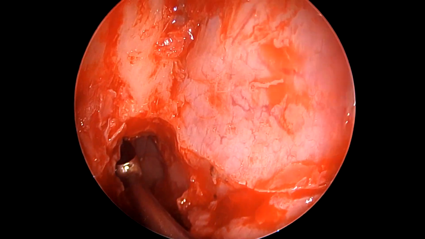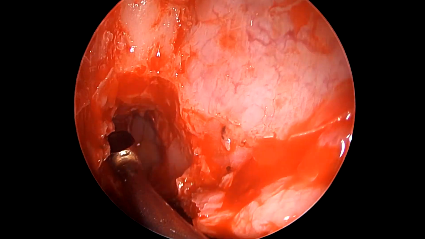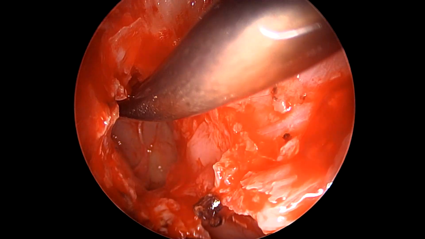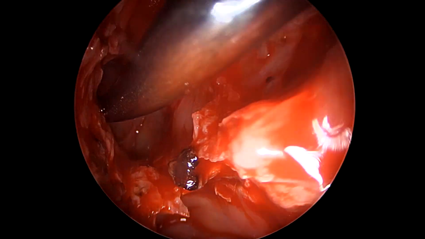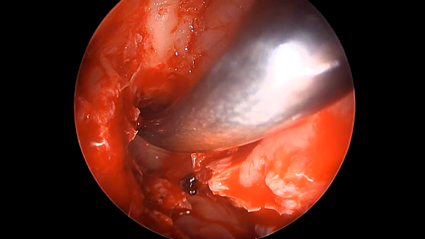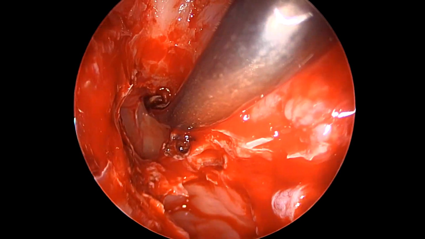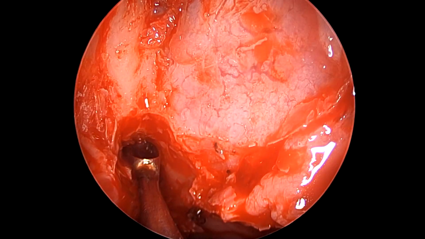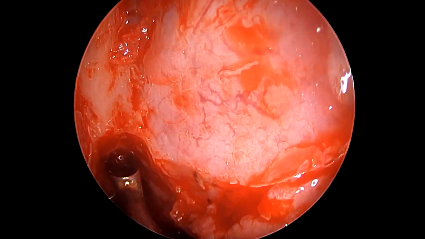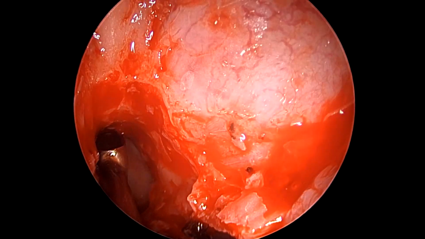As we see here, we're still using the curette to more generously open the recess, because whatever we open now will obviously become slightly scarred in the post-operative period. And for us to be comfortably giving this patient an open frontal sinus, one has to create a reasonably large opening which could be sustained eventually after surgery as well.